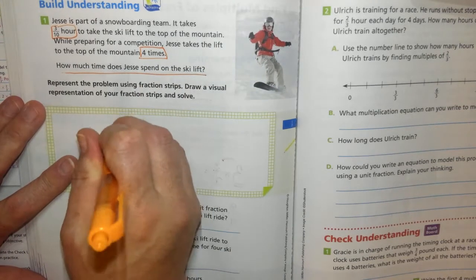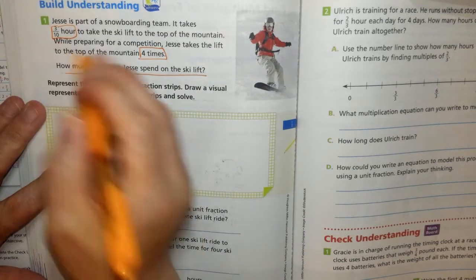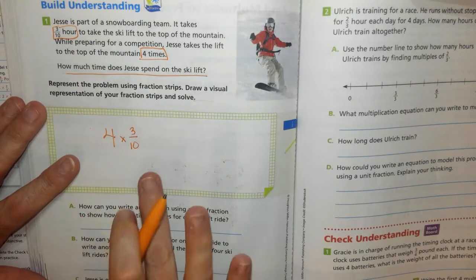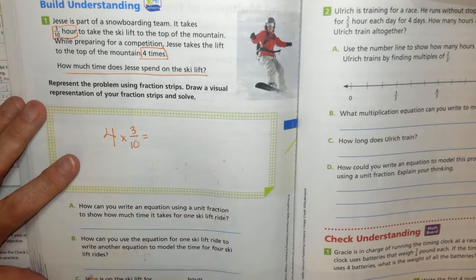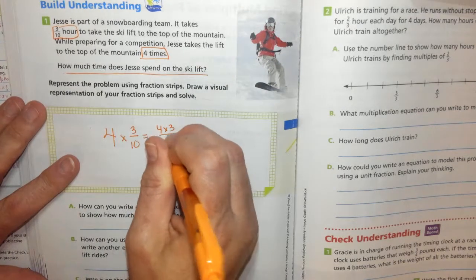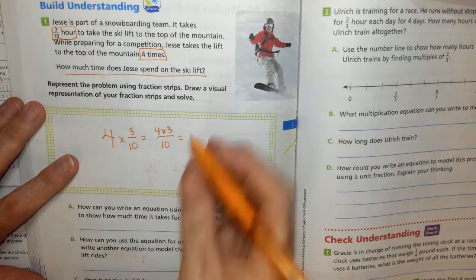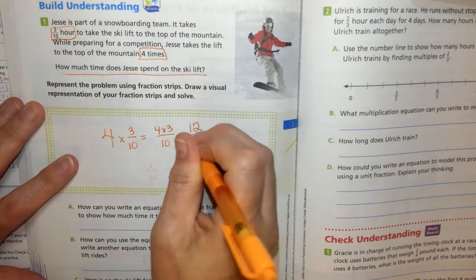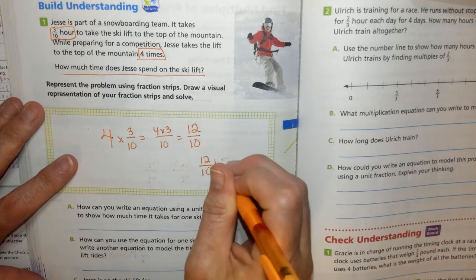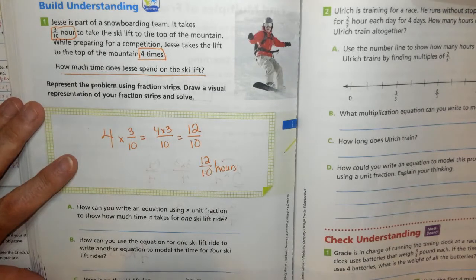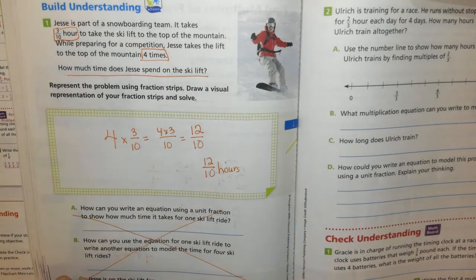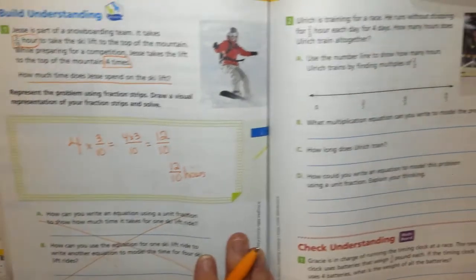So we know he's going to go up 4 times. Every time it takes 3/10 of an hour. Now, yes, we could add 3/10 plus 3/10 plus 3/10 plus 3/10, right? But this is going to be a lot quicker, especially because we know our multiplication facts. So 4 times 3 all over 10. 4 times 3 equals 12, and then our denominator is tenths. So he spends 12/10 hours on the ski lift. And we can cross off A, B, and C. We'll just do the work in the box because we know we can do that.